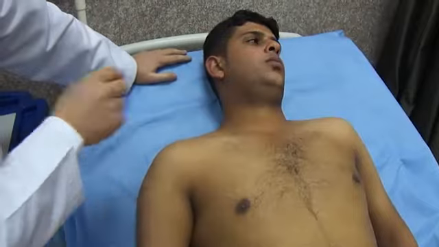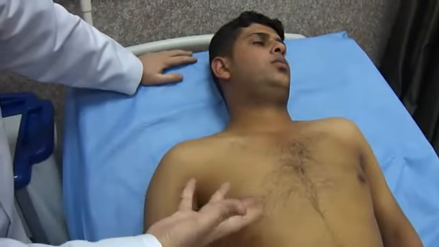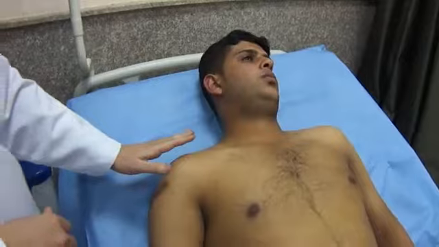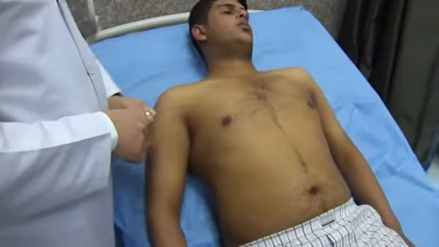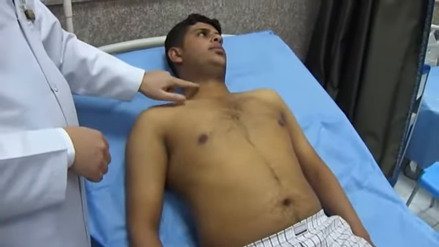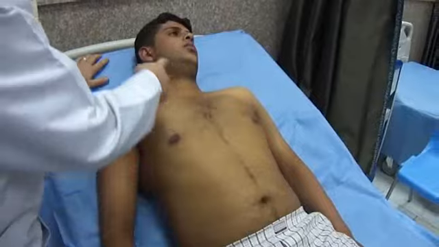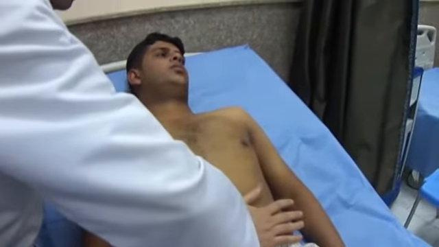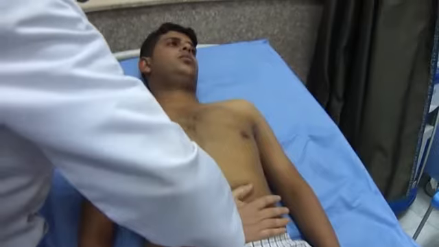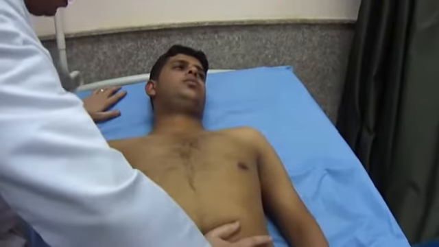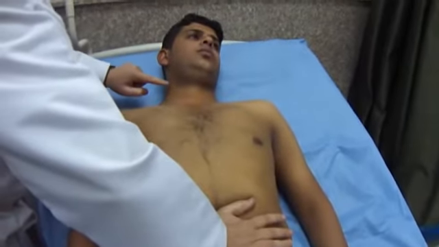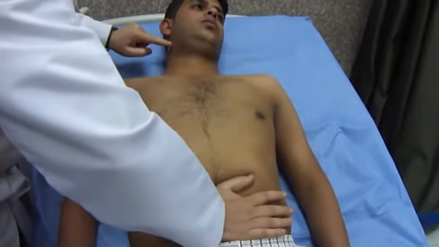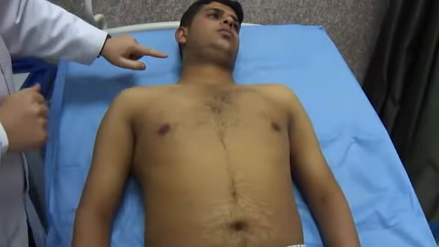After that, we have to warn the patient and tell him that we are going to perform the abdominal jugular reflex. We will press a little on your abdomen while we inspect the jugular venous pressure. Here we have to press the mid abdomen with our palm for 10 seconds, and watch the jugular venous pressure for 10 seconds, and then remove your hands.